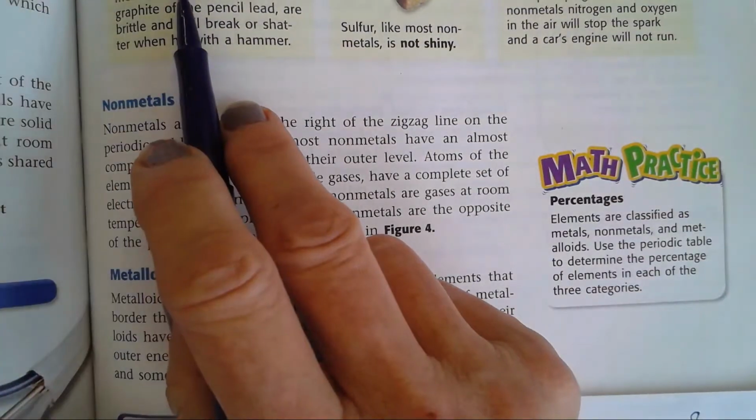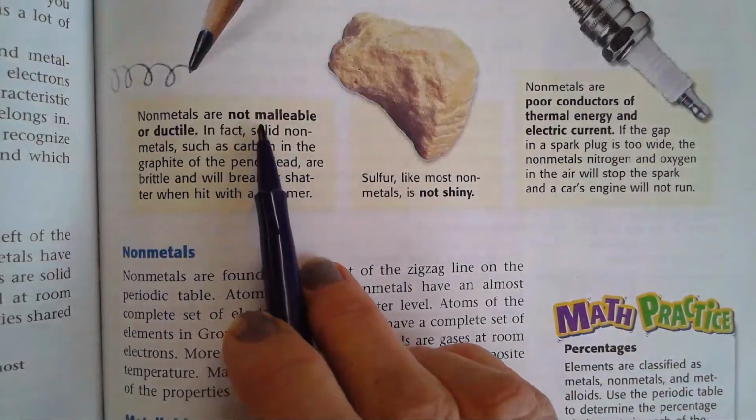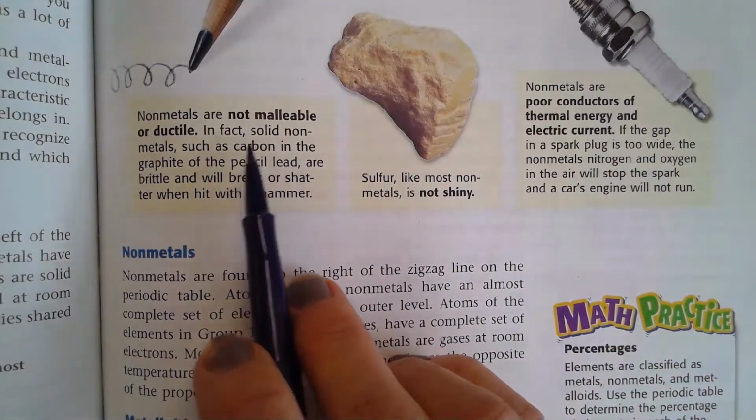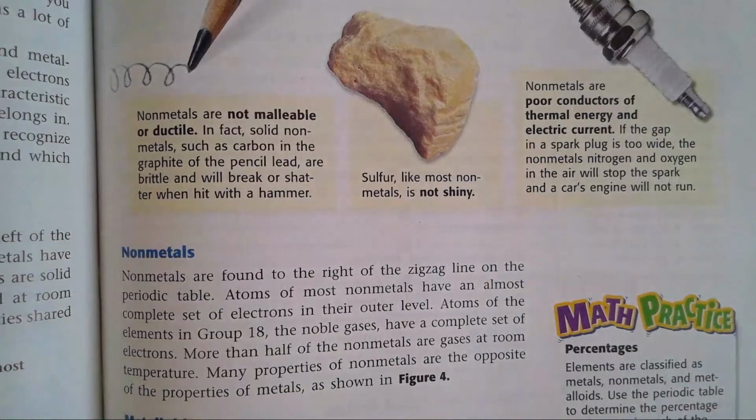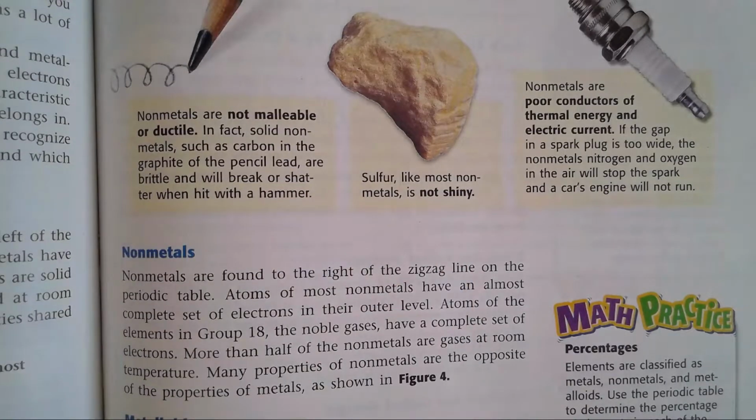Nonmetals are not malleable or ductile. In fact, solid nonmetals such as carbon and the graphite of a pencil are brittle, which means they will break easily or shatter when hit with a hammer. Nonmetals like sulfur are not shiny, they are dull. Nonmetals are poor conductors of electricity or of thermal energy.